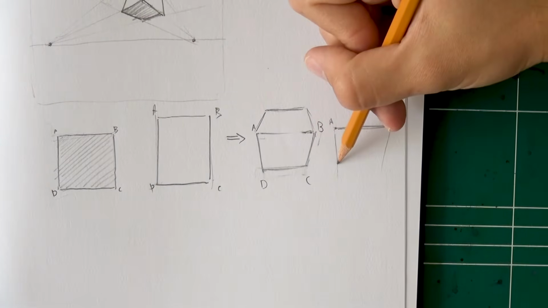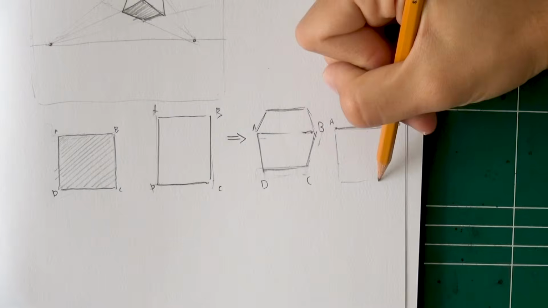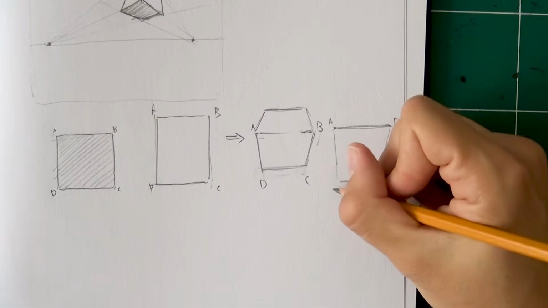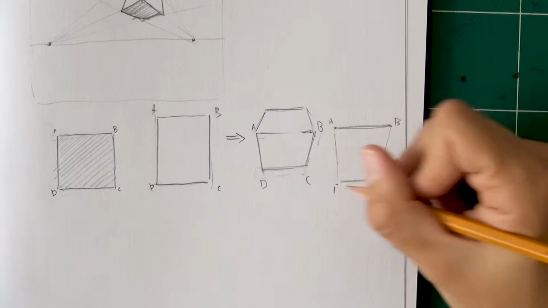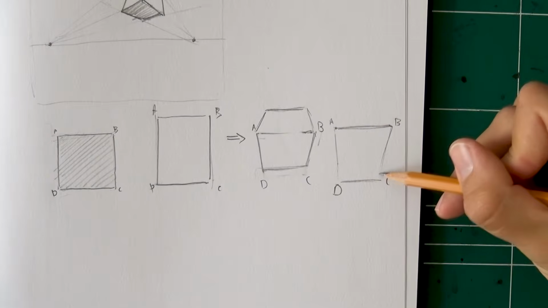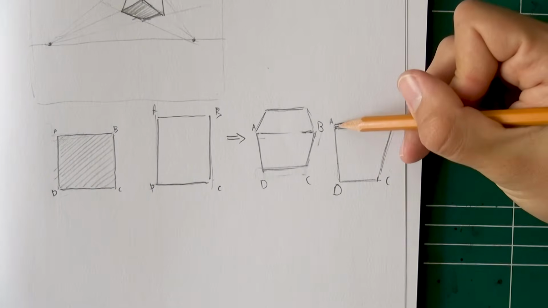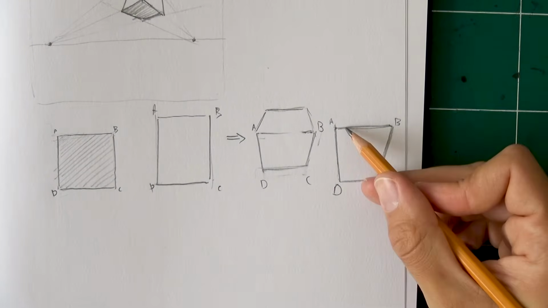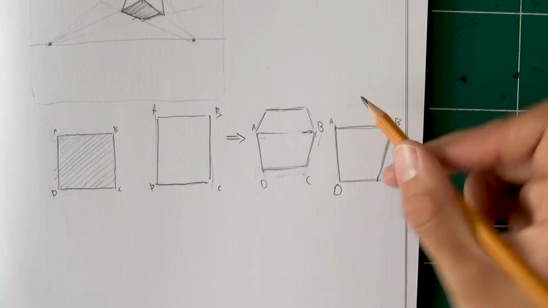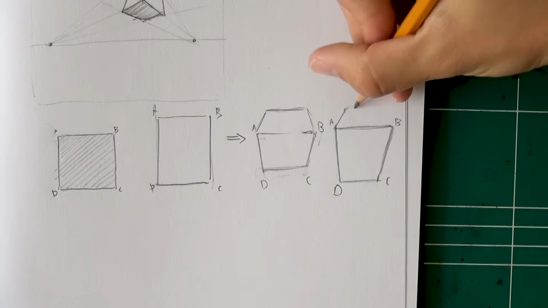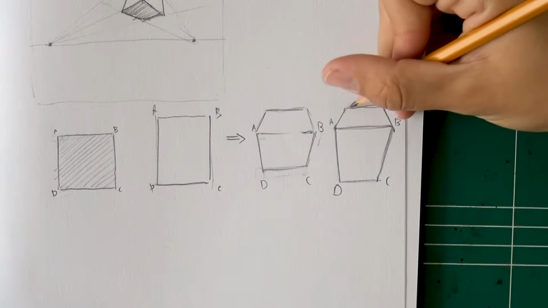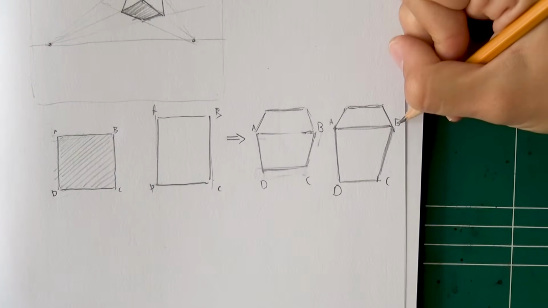So instead of placing it here, we're going to place it here, for example, okay? It's not fully perfect measurements, but it is enough to give us some accuracy, okay? So here we go, and same goes for this side, okay? You see how this line is farther from us than this line, okay?